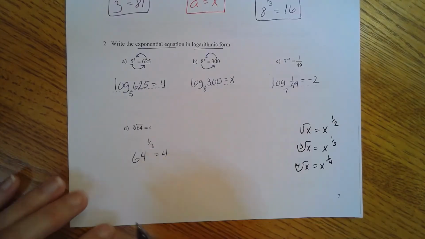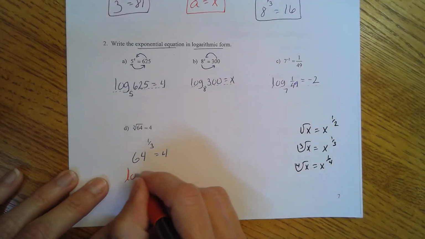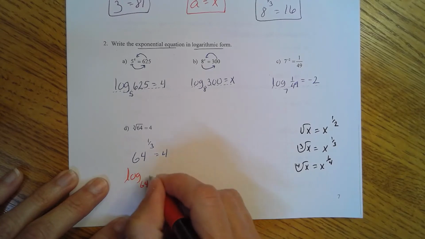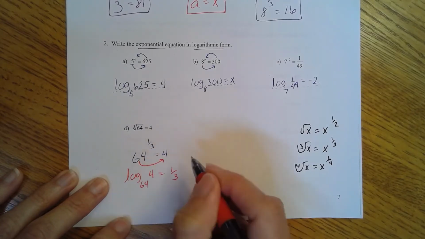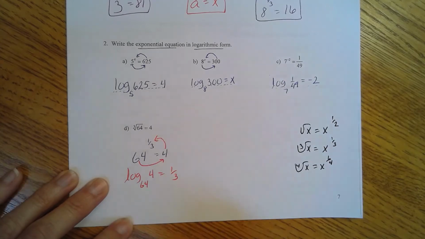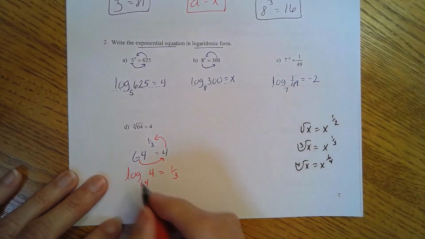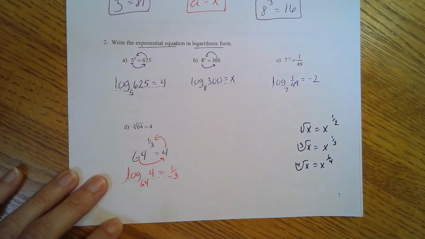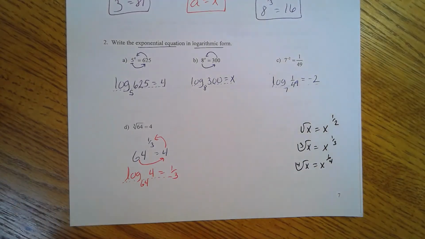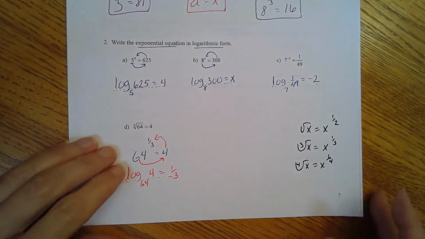So we still need to change it into log form. So we'll say log base 64 of 4 equals 1/3. But make sure you write the log first and make sure all of that is on the same line. The only thing that goes below is the base of 64. All right.